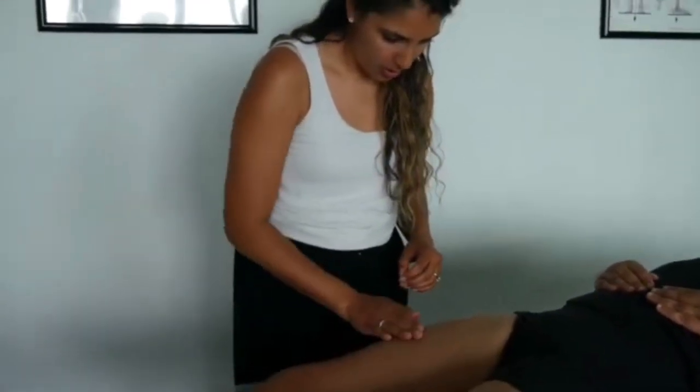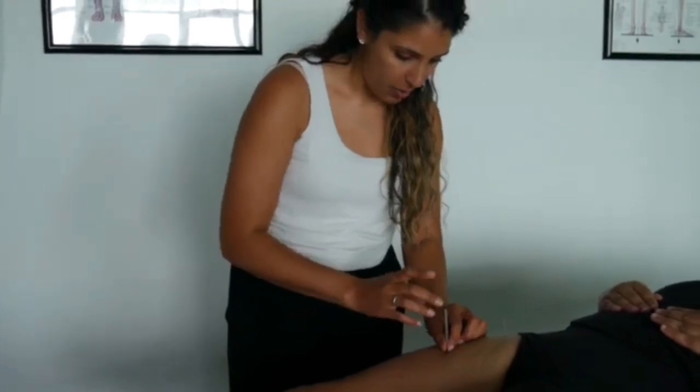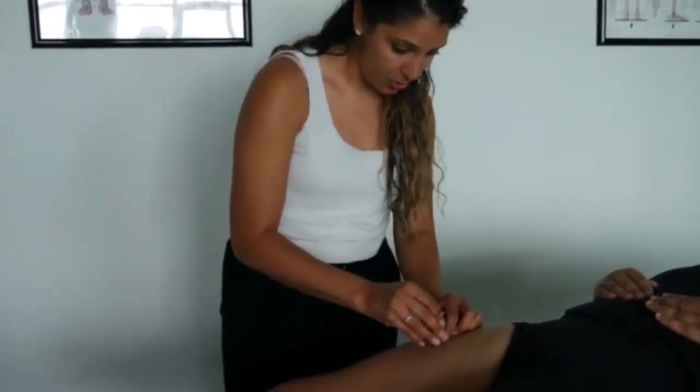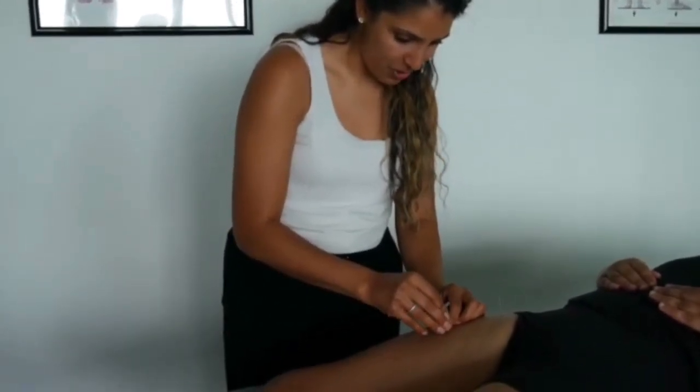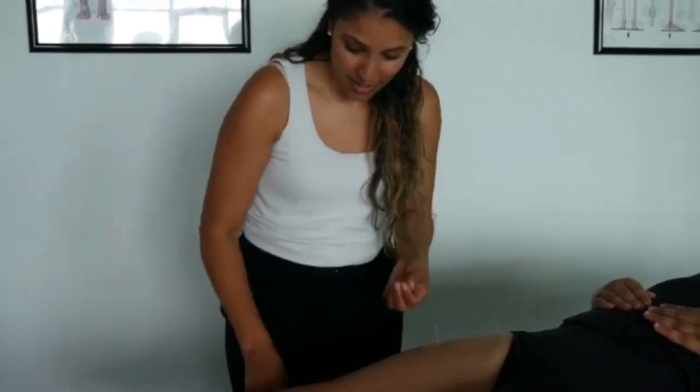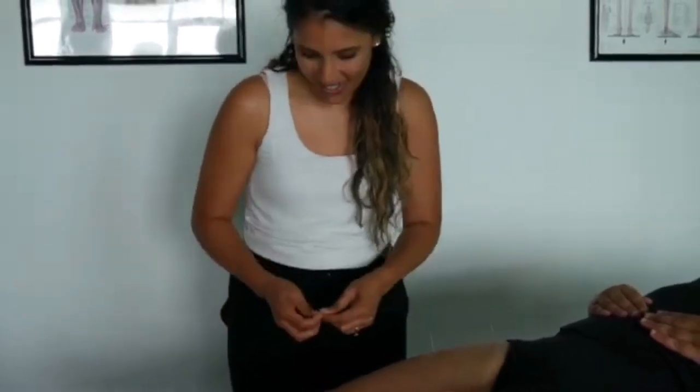So every acupuncture point is a divot. That's really important to learn as well. If you look at any acupuncture point, every single one is a divot within the body. So when you're learning acupuncture, it's really fun and good to know that because it helps you landmark really well.